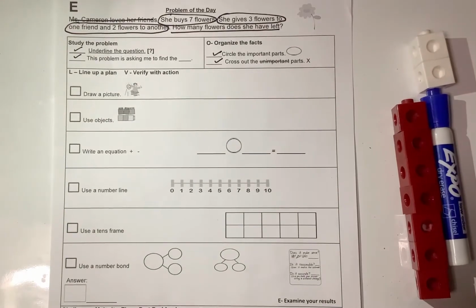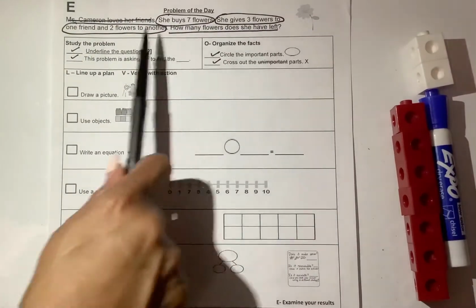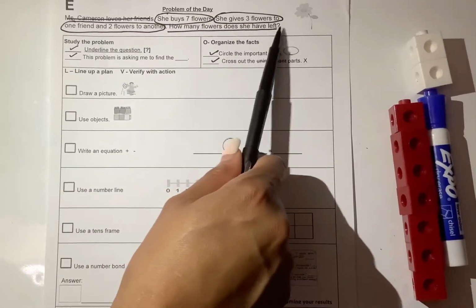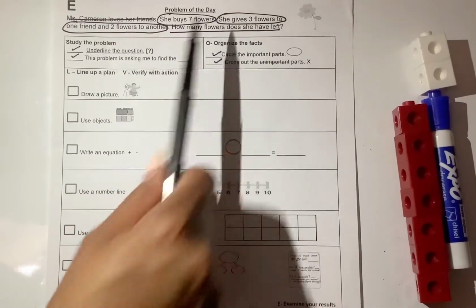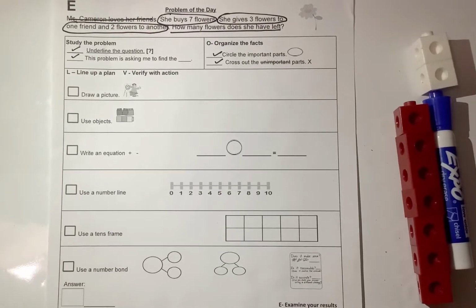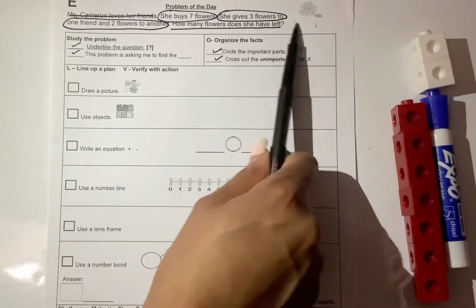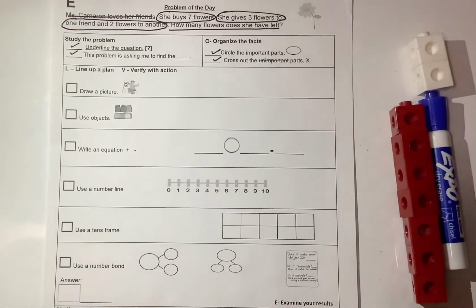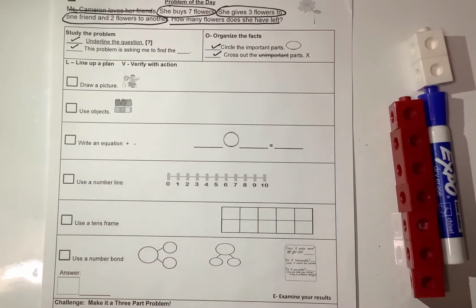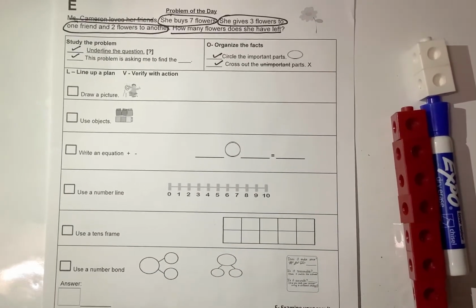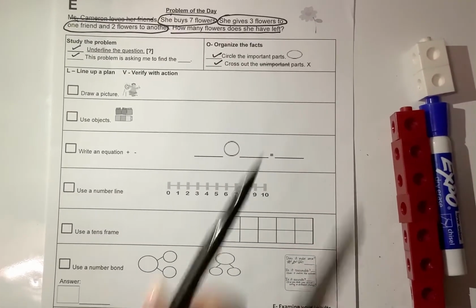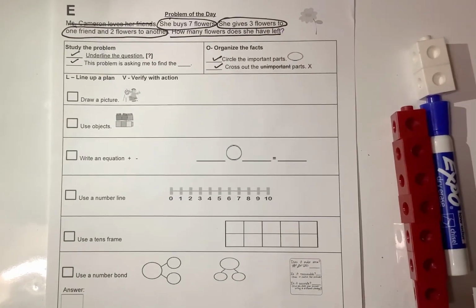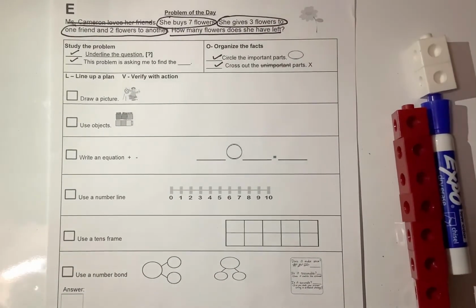Okay. I went ahead and underlined the question, and the question is, how many flowers does Miss Cameron have left? I circled, she buys 7 flowers, and she gives 3 flowers to one friend and 2 flowers to another friend. Guys, remember, this problem is asking us to find the number of flowers, if you look at your picture clues, the amount of flowers Miss Cameron has left. So let's draw a picture.